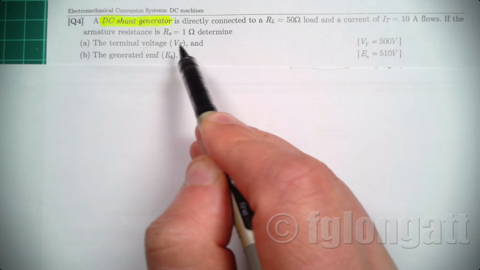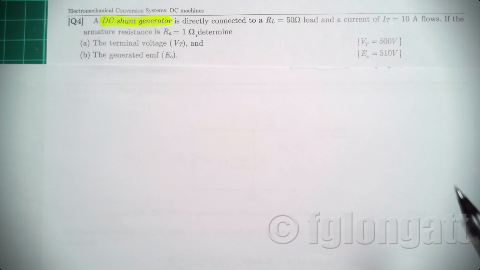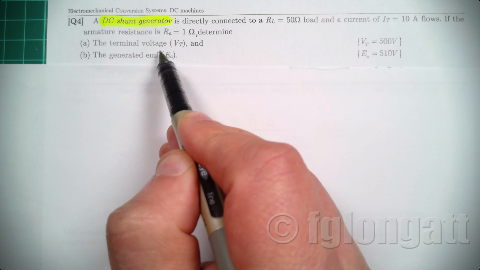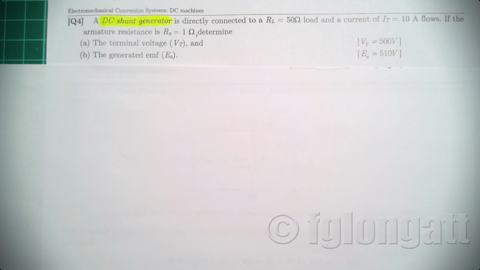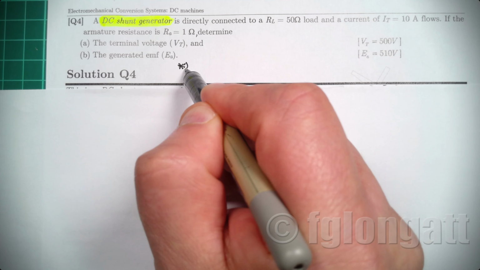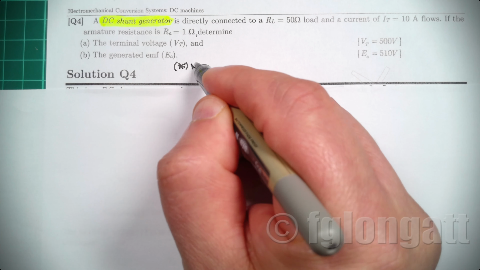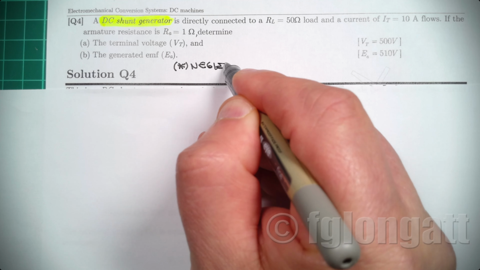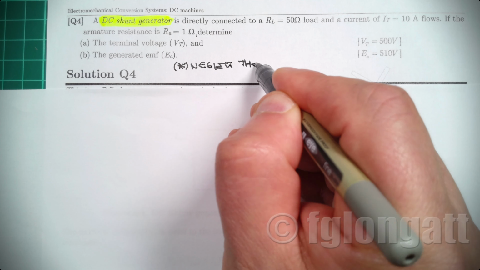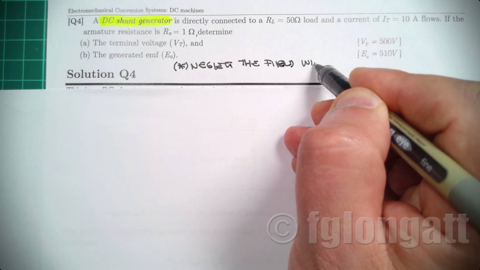If the armature resistance is 1 ohm, determine the terminal voltage and the EMF. In this case, for the solution, something very important that we need to add is: neglect the field winding.